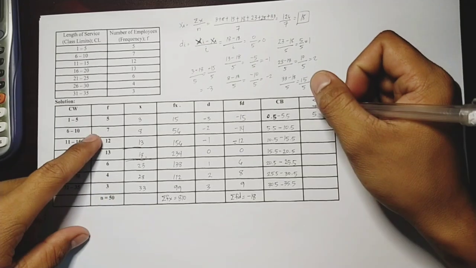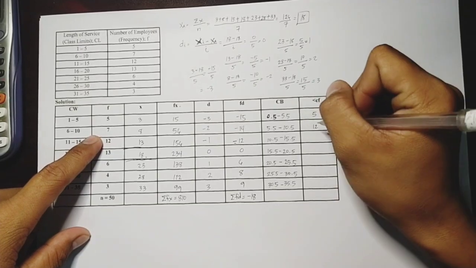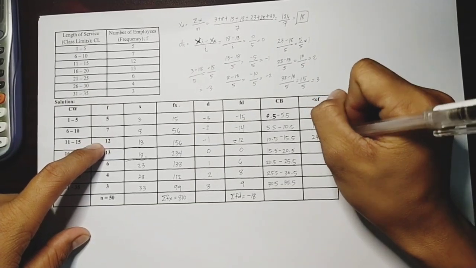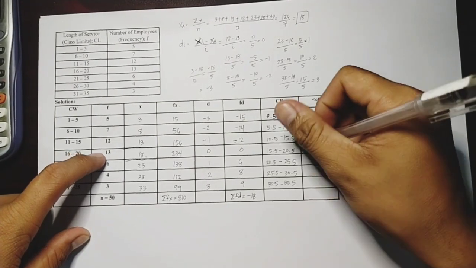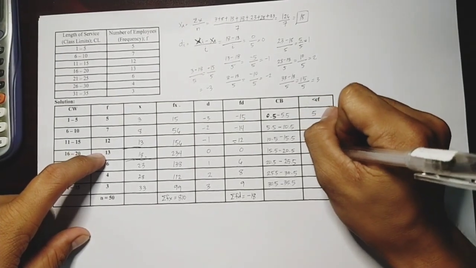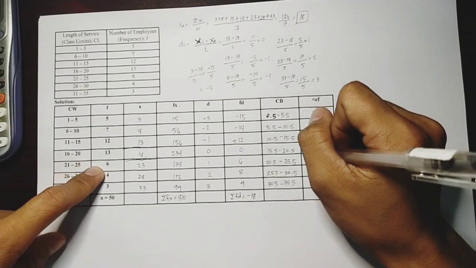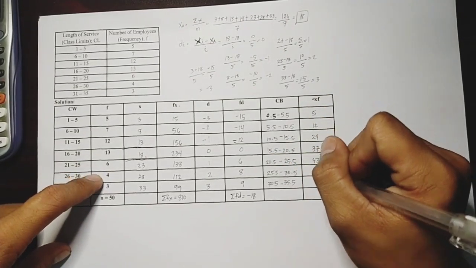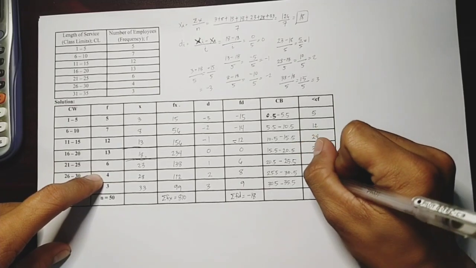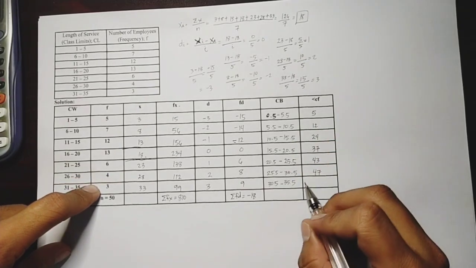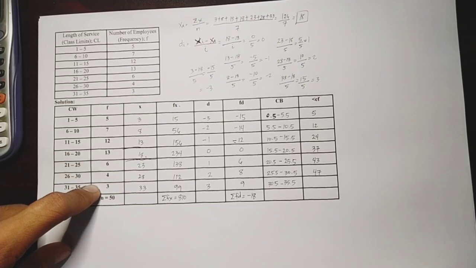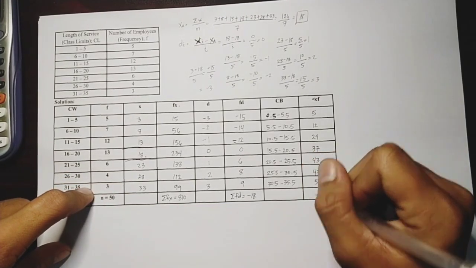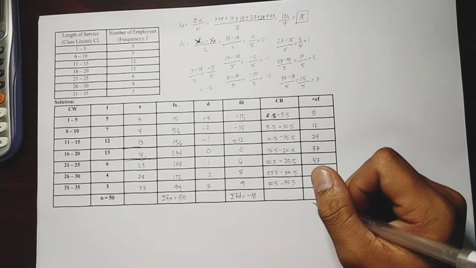So we have 5 plus 7, the answer is 12. 12 plus 12, you have 24. 24 plus 13 is 37. 37 plus 6, 43. And 43 plus 4 is 47. And lastly is your highest limit, 47 plus 3, the answer is 50.